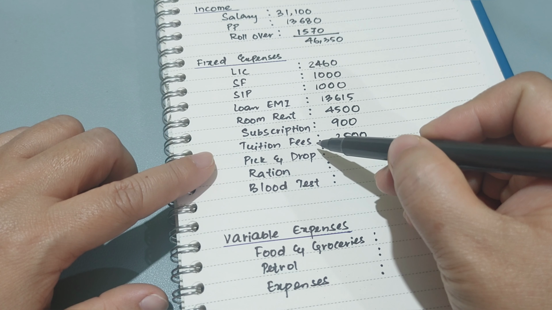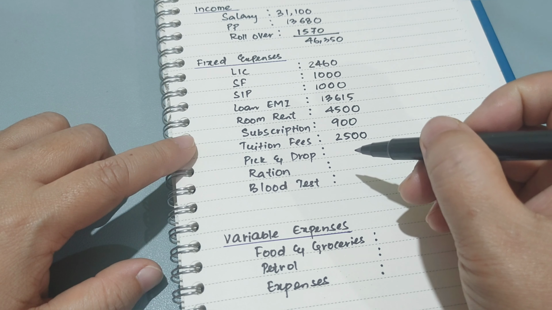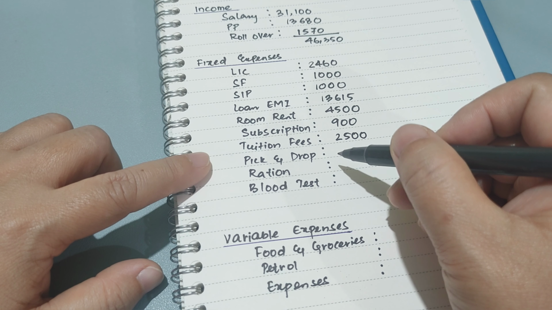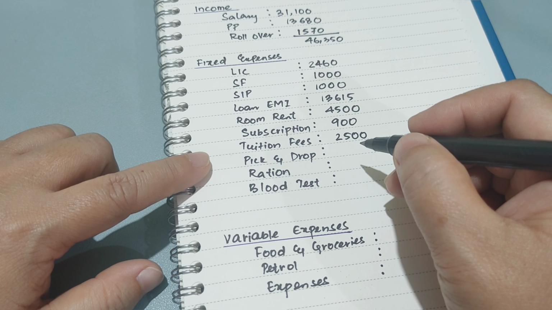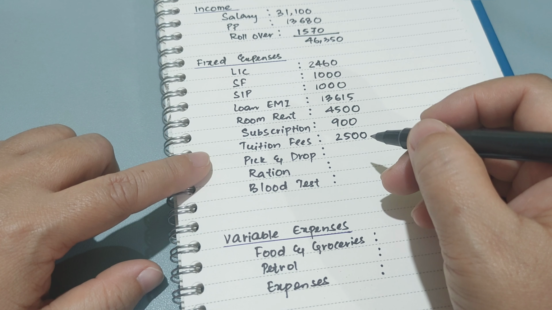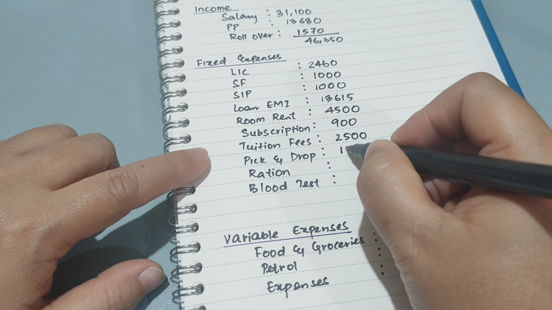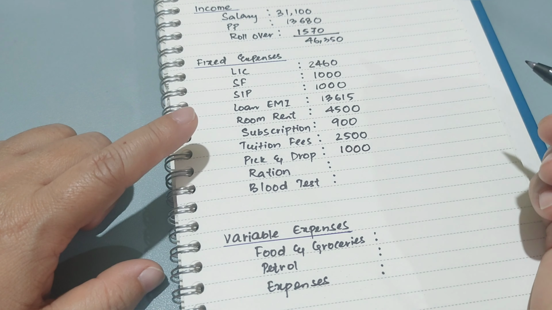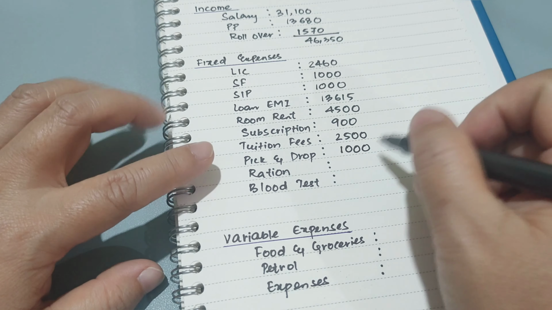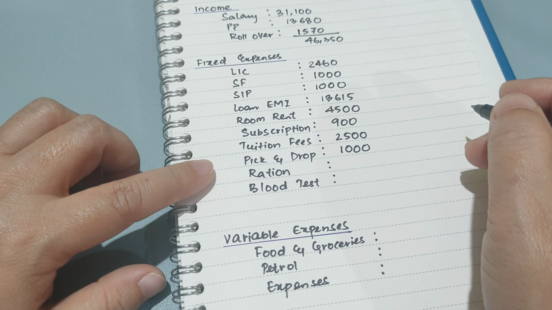So since I sent my sister to the tuition, it's far from my home. So what I did was I asked another person if she could pick up and drop my sister to the tuition and that I would pay her some money, and she obliged to it. So this is the money that I'm paying her for a month of pick up and drop, 1,000 rupees. And this is a one-time payment. I won't be paying her again because next month there won't be any tuition again.